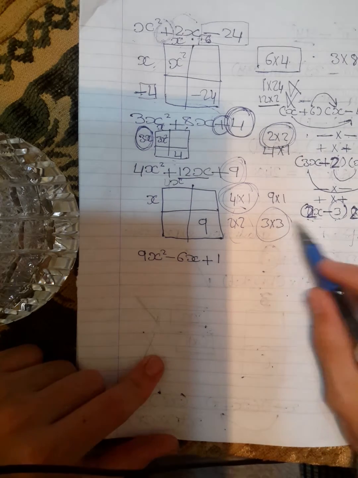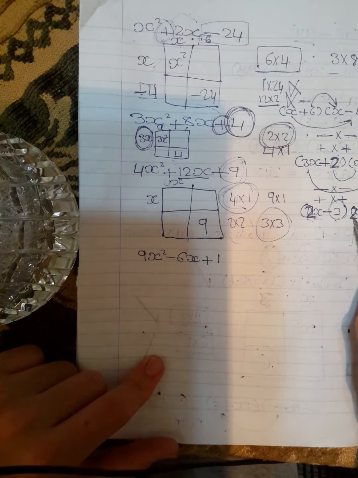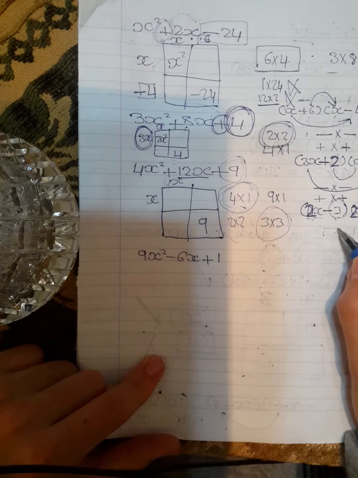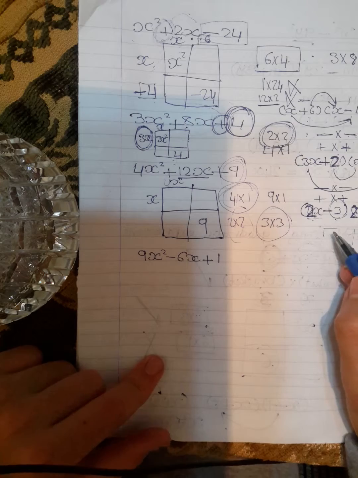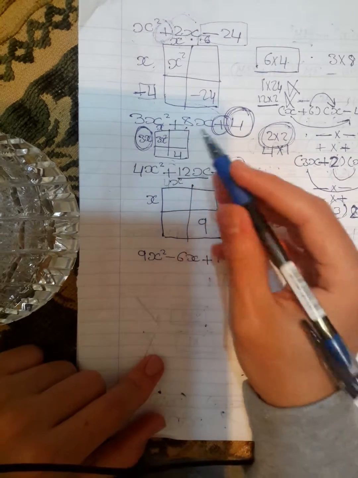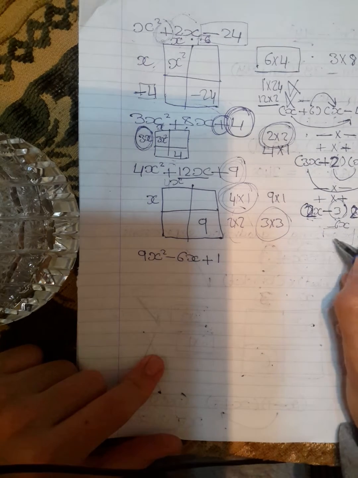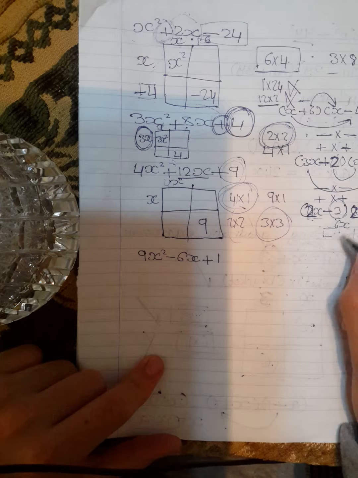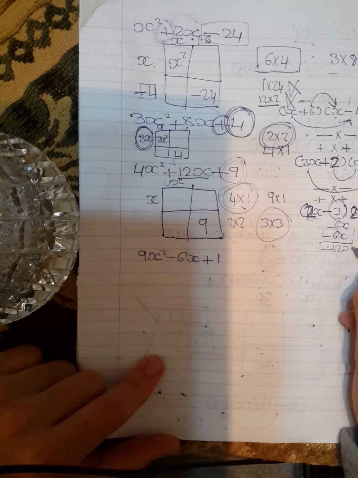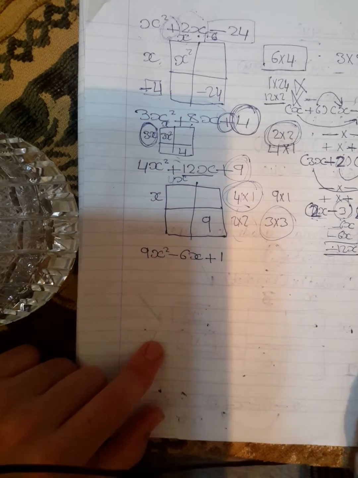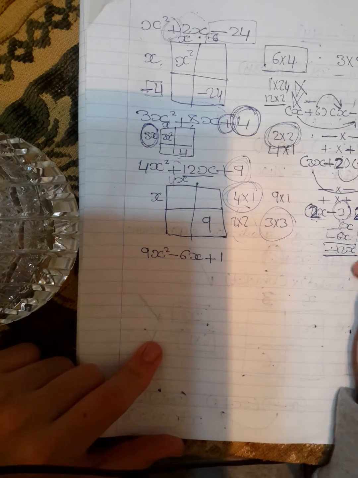Negative 3 times 2x gives us negative 6x, minus 6x gives us negative 12x. So I need 12x, but I need a positive, so I will cancel the negative option and choose the positive.